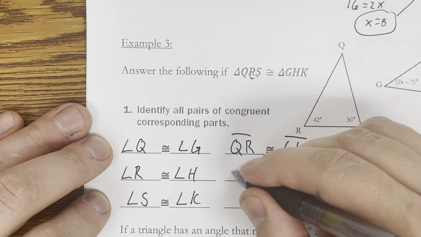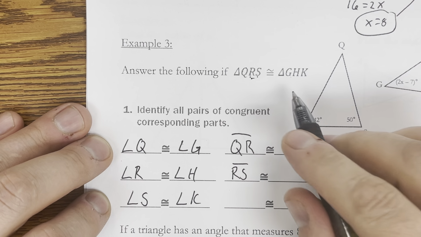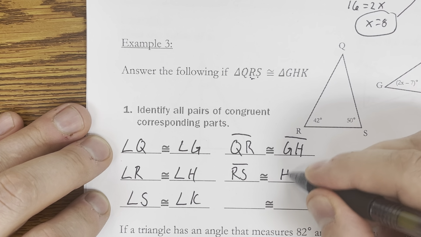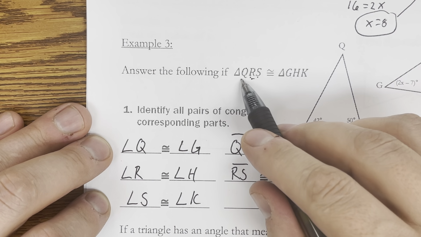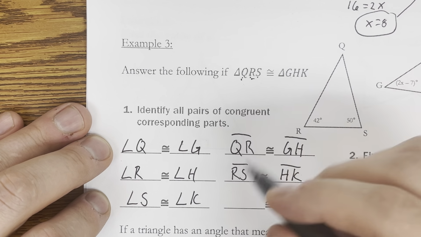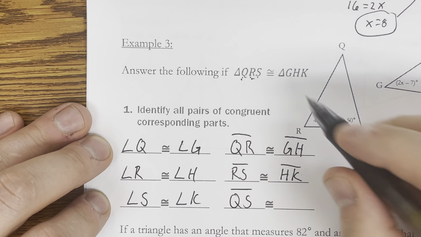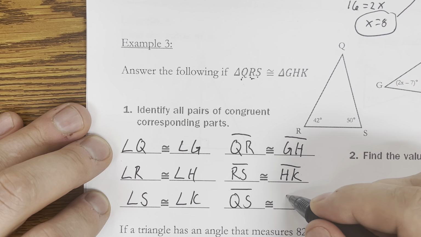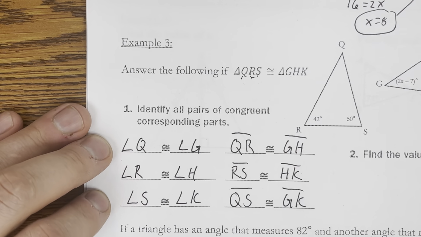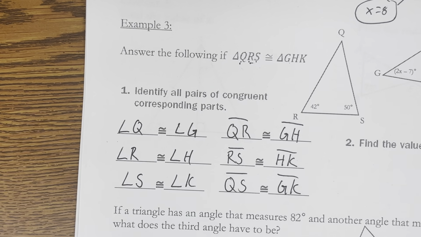RS, the last two, is congruent to HK, the last two. And now the outer two, QS, is congruent to GK. And we've named all the corresponding parts. Now it says find the value of X.